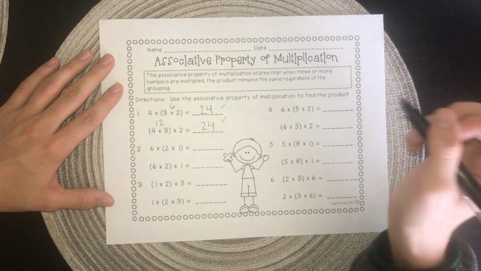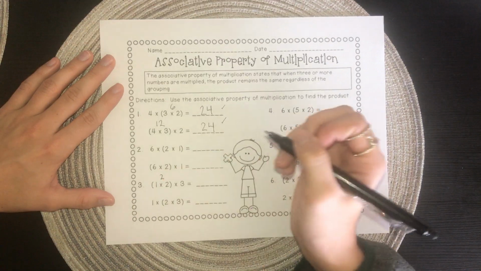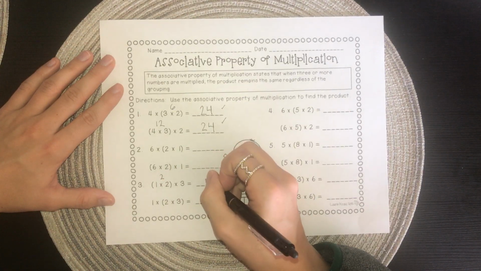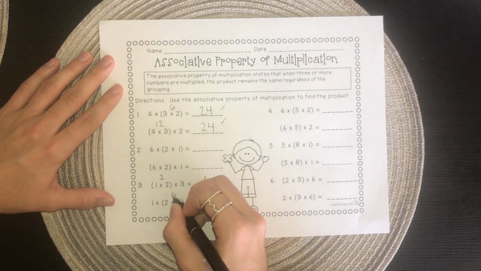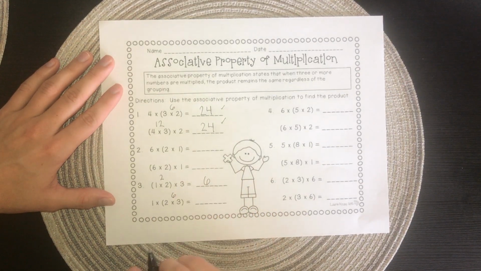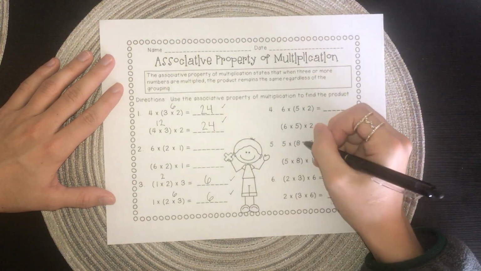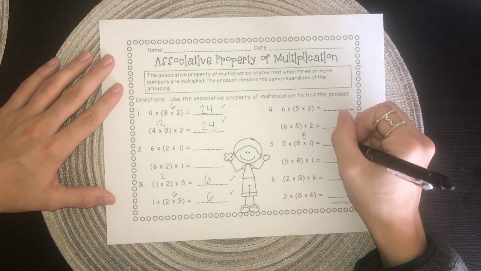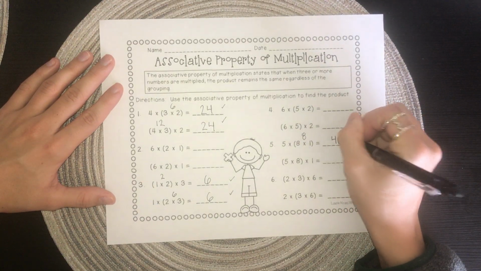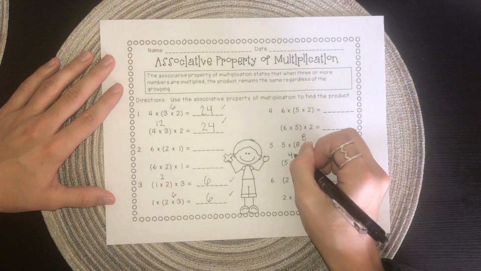Let's do a few more. 1 times 2 is 2 times 3 equals 6. 2 times 3 equals 6 times 1, that's the identity property, equals 6. And then 8 times 1 is 8. 8 times 5 is 40. 8 times 5, or 5 times 8, is 40.